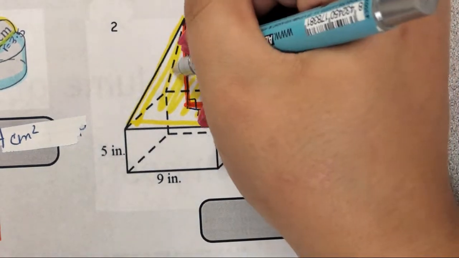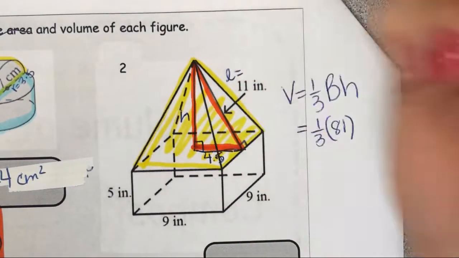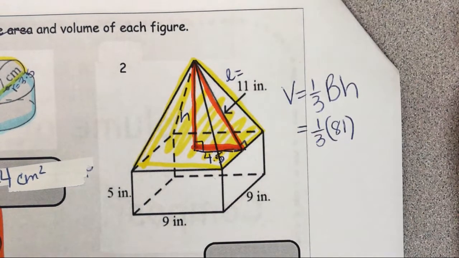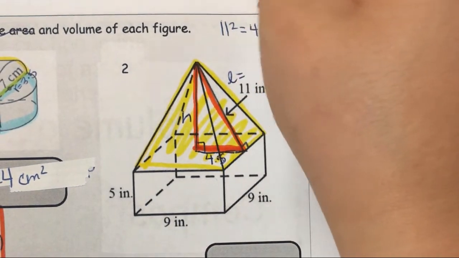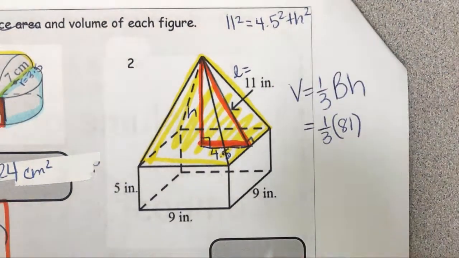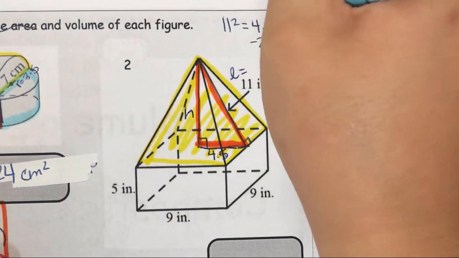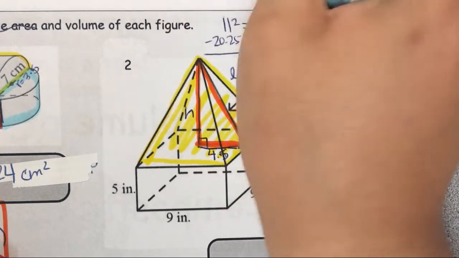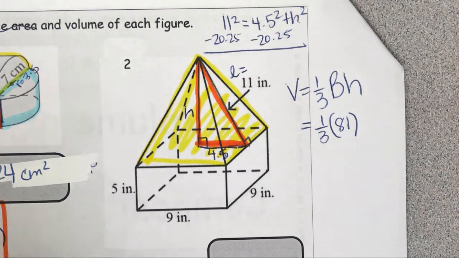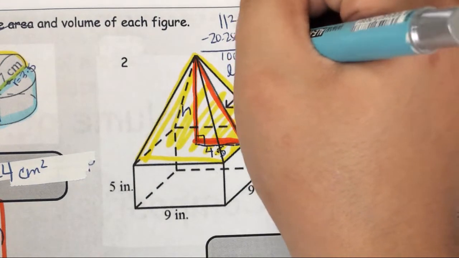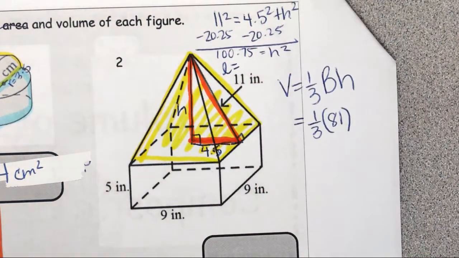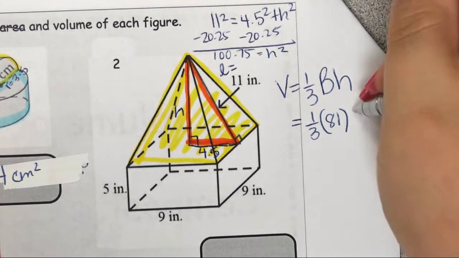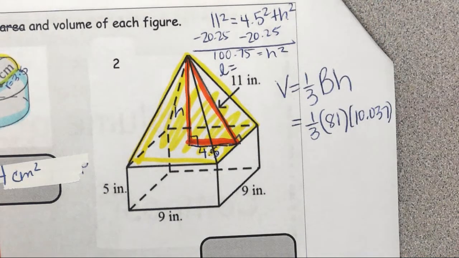How would I find my height? So I'm going to do Pythagorean up here. You agree that 11 is my longest side? So 11 squared equals 4.5 squared plus the height squared. I'm just going to solve. 4.5 squared gives me 20.25, so minus 20.25. That gives me 100.75 equals h squared. What do I do? Square root it, and I get 10.037. So 10.037 is my height.